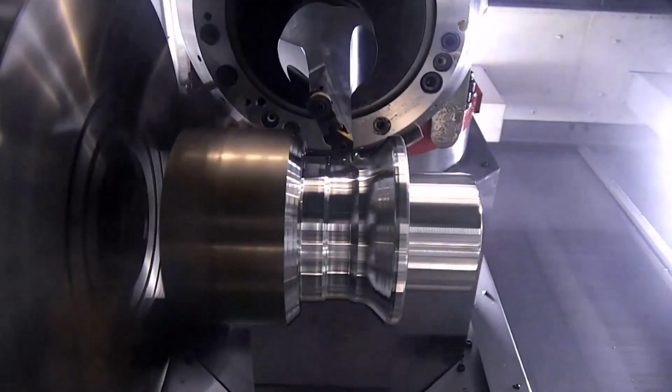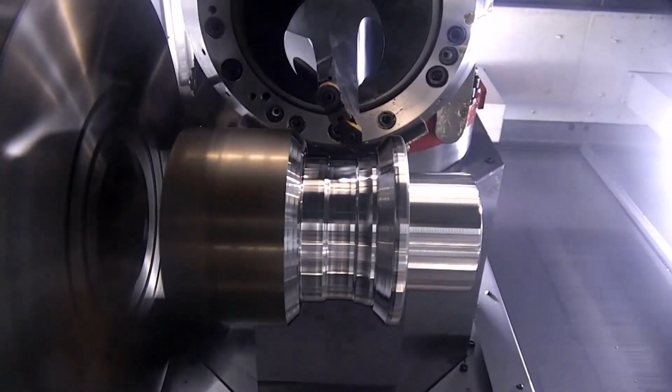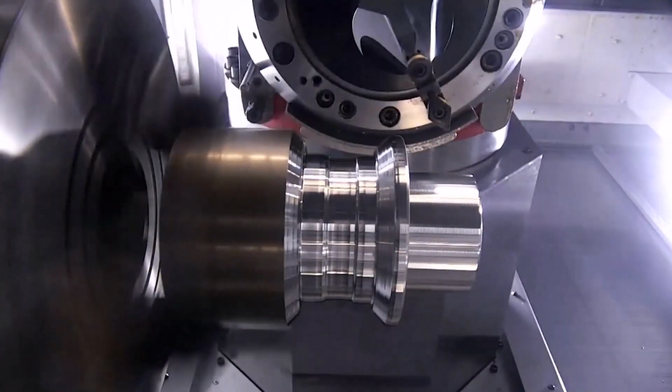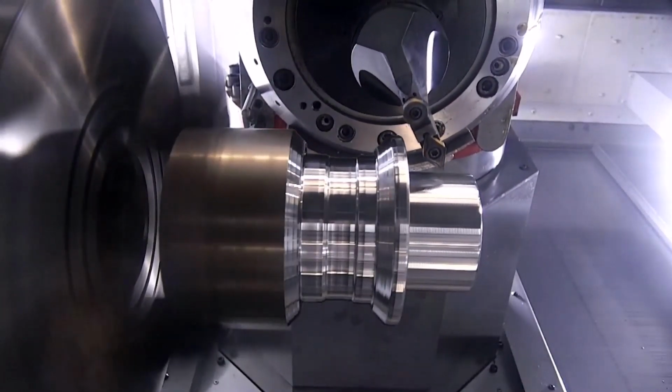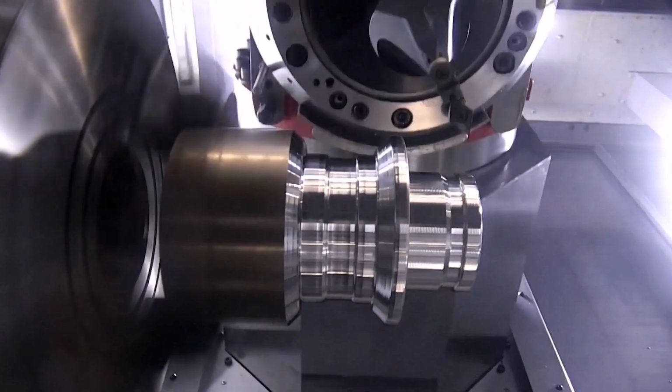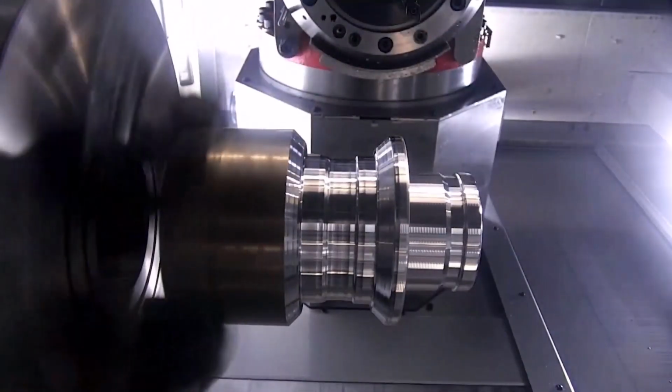Okay, so now cleaning up a little bit that area where the round insert left some stock. And remember what I said, material only. GibbsCAM was just cutting there where it sees material being left.